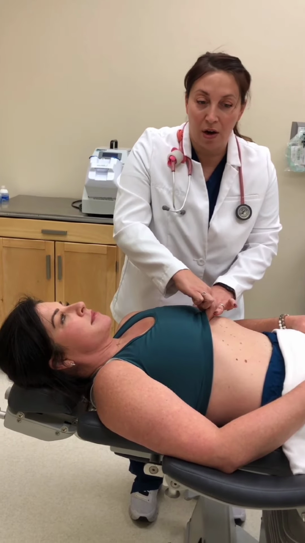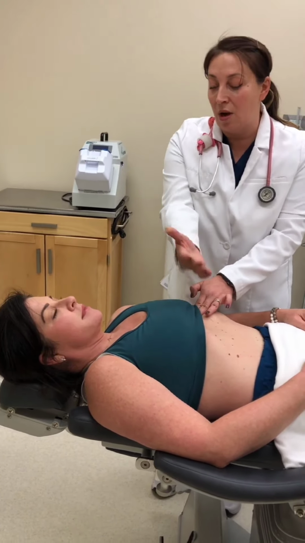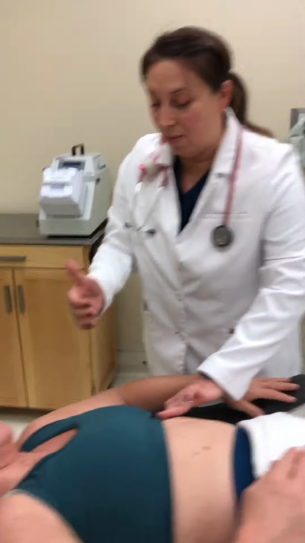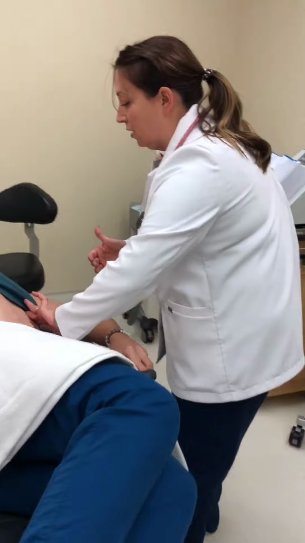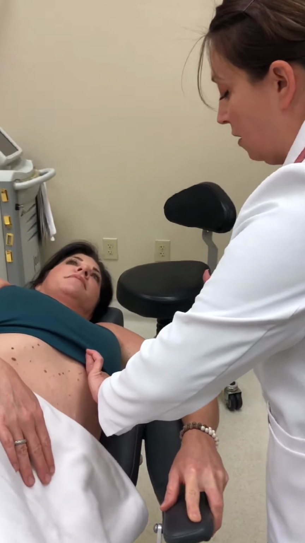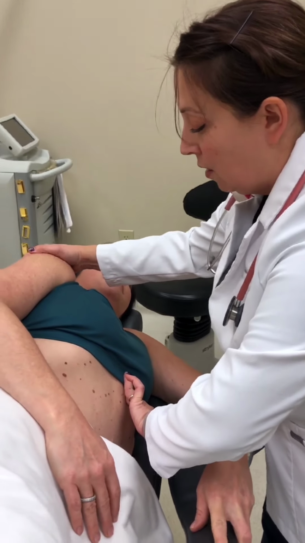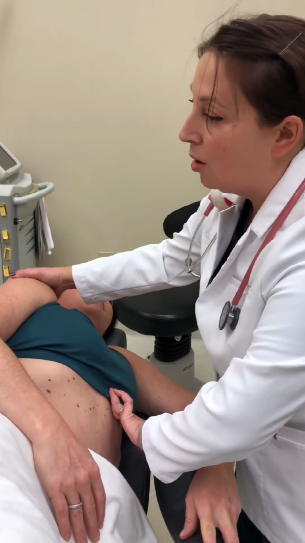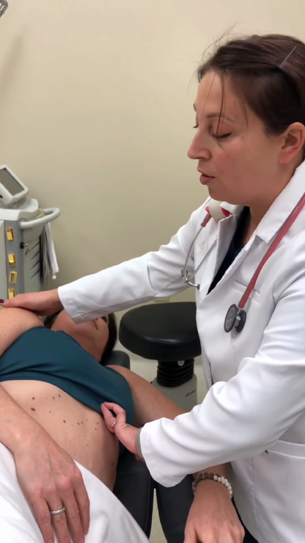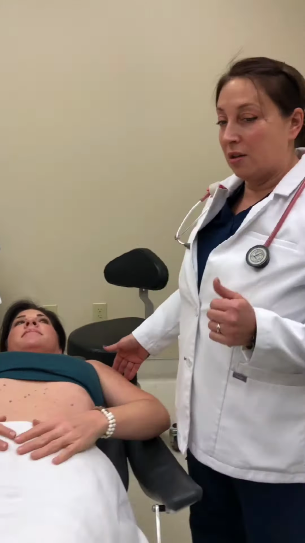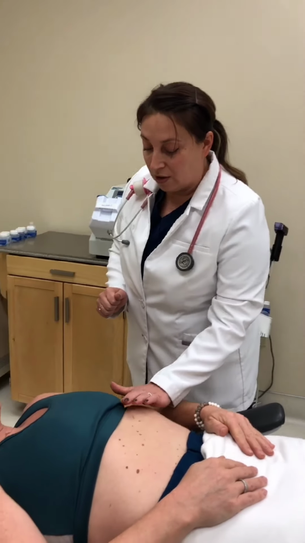And I can feel her apical pulse, but I'm going to have you turn on your left. Yep, come on over. And sometimes I can feel it a little bit better here. Good. So her point of maximal impulse is at the, go ahead and lay back, is at the 5th intercostal space, mid-clavicular line. Now I'm also going to feel some other borders as well.